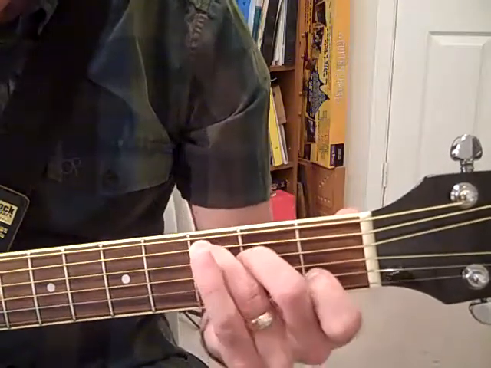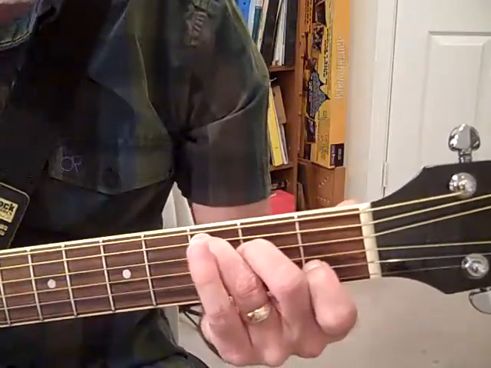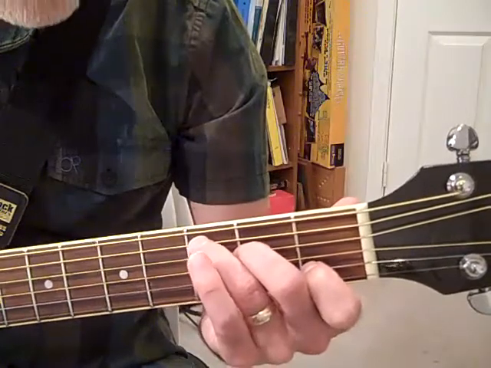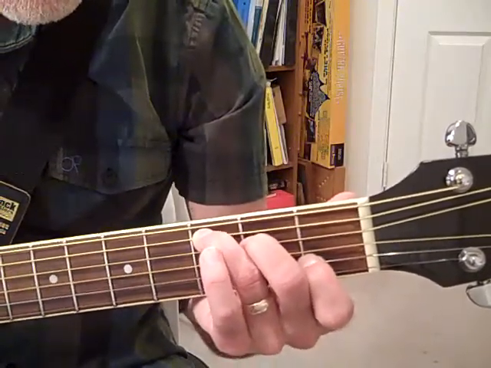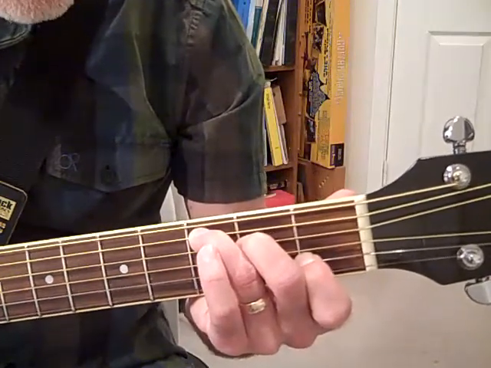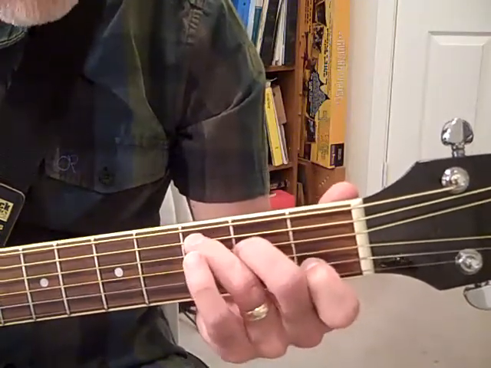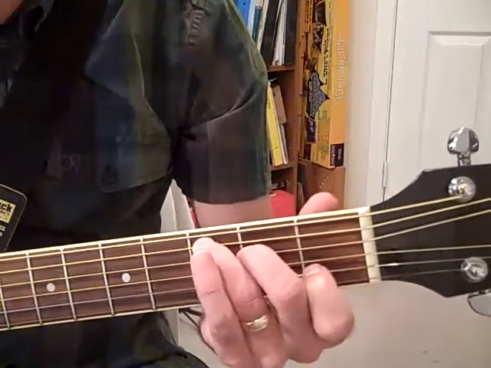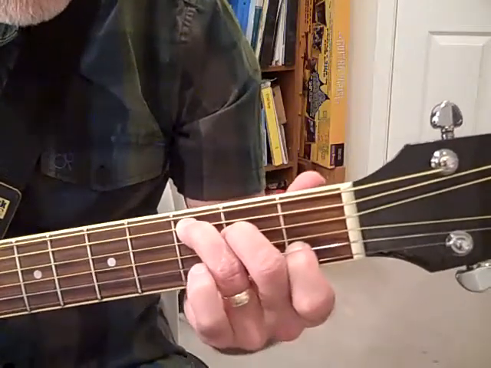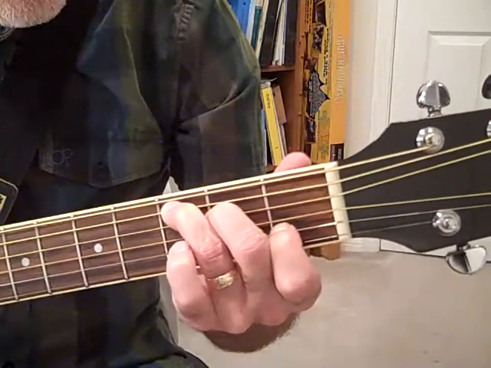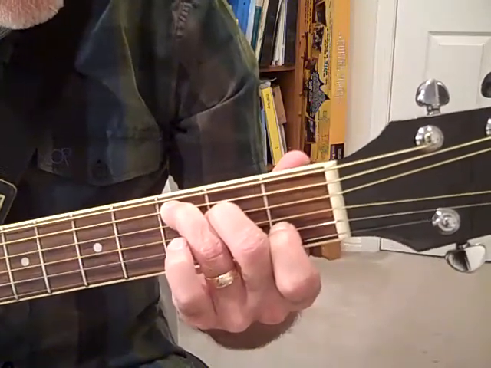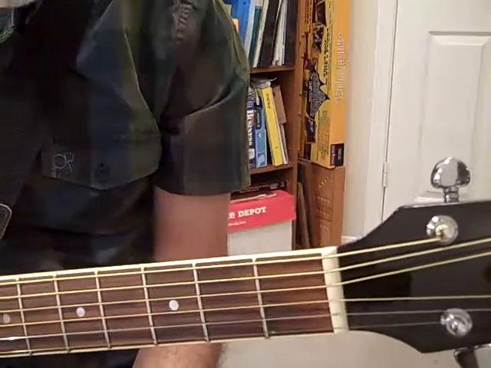That's a C chord. I like to play them one string at a time so I can tell if everything sounds good. Because if your finger's just slightly over, it may mute a string or it may make a buzzing sound. You don't want that. You want every sound to be nice and clear. That's the C chord.